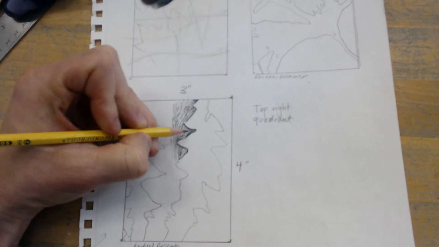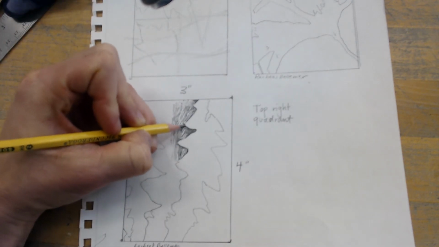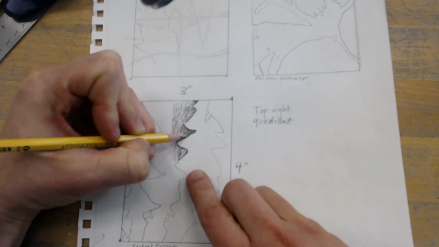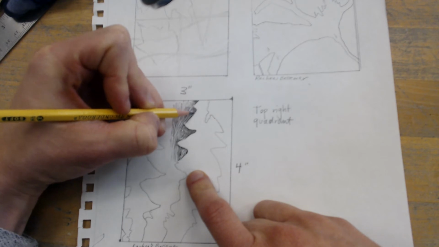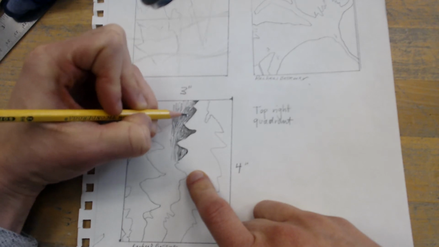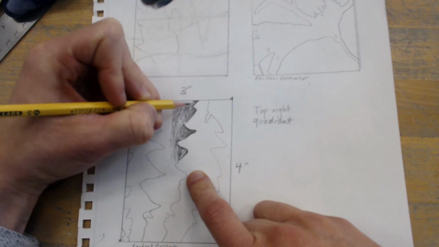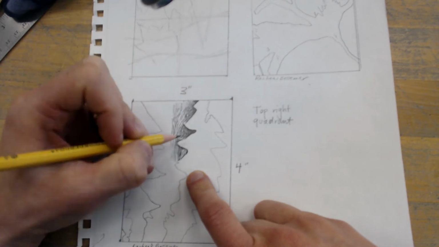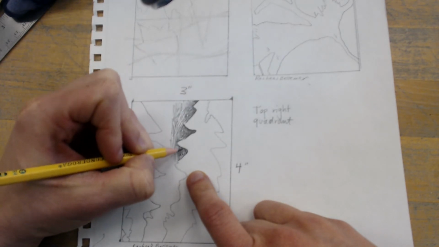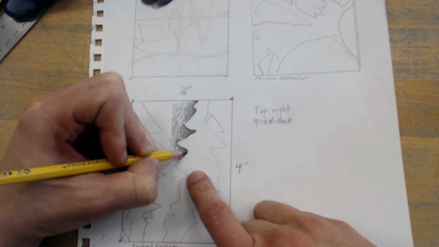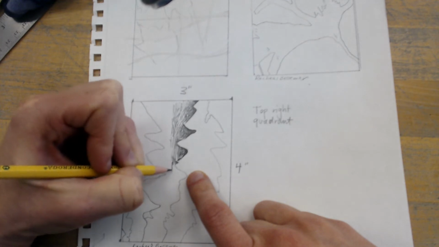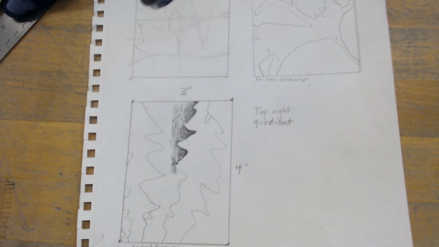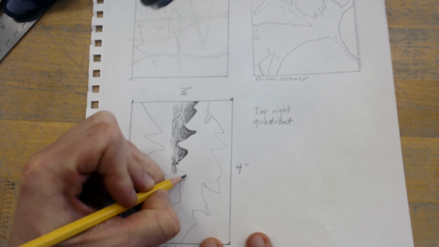So I'm starting out dark behind my positive shape, and I'm making it darker not only by using a firmer grasp on the pencil and more pressure, but I'm also overlapping a little bit more. So I'm overlapping the texture, the hatching, a bit more. And I'm even putting a little shading into this too. I'm not outlining though. I'm using the texture to help create emphasis.